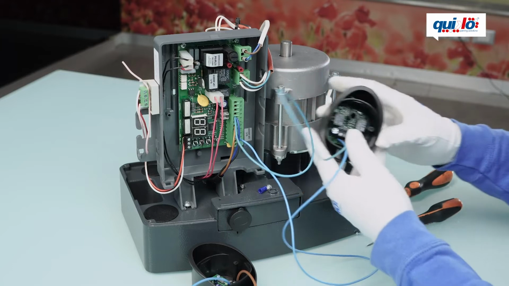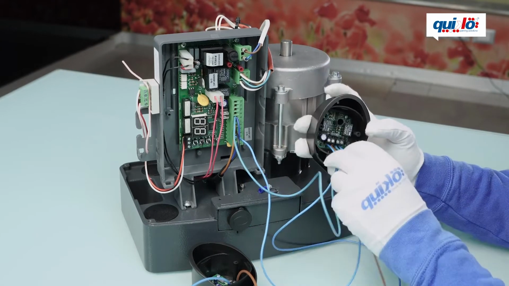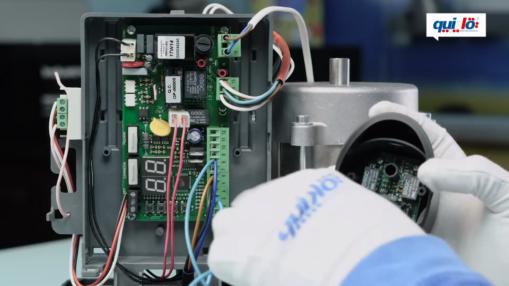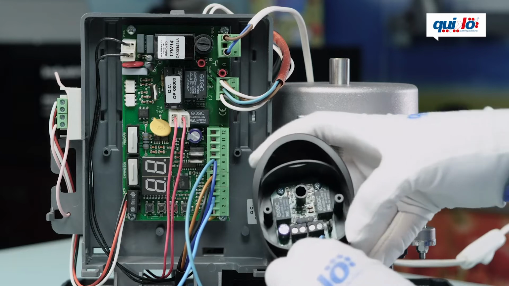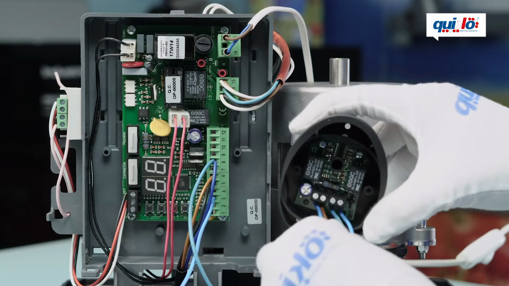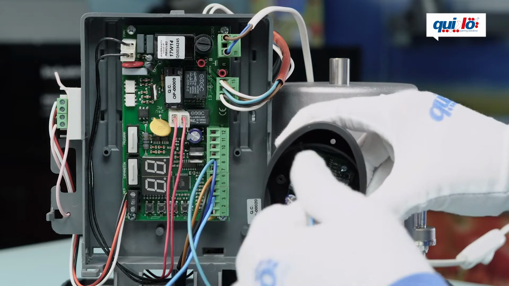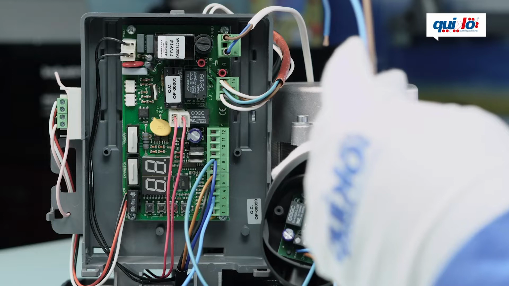We have now connected the connectors of the contact. One is connected to number 3 of the control board. The other one is connected to number 8 of the control board, which is the common. We now need to connect the power supply to both the receiver and the transmitter of the photocell.